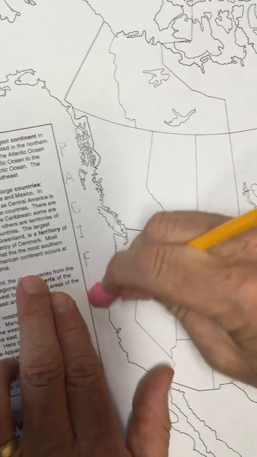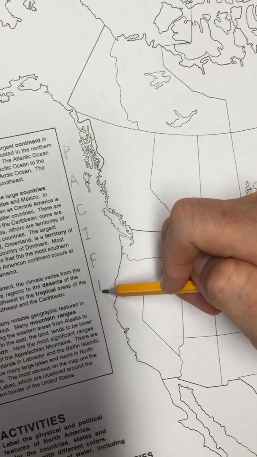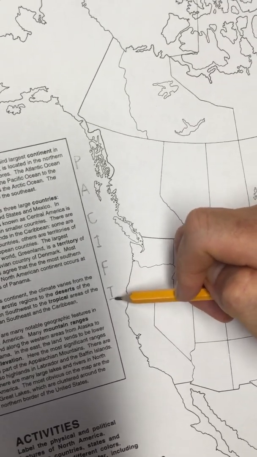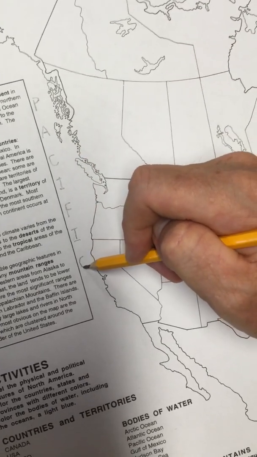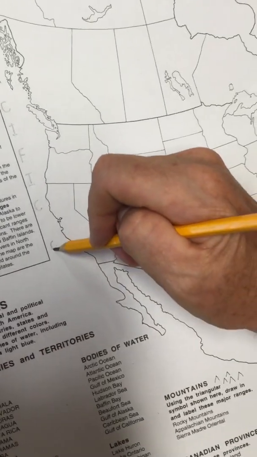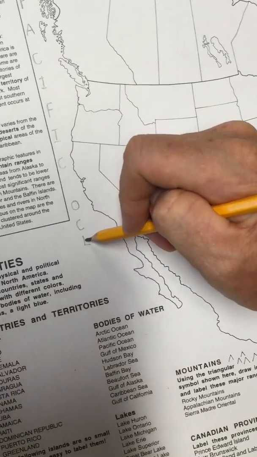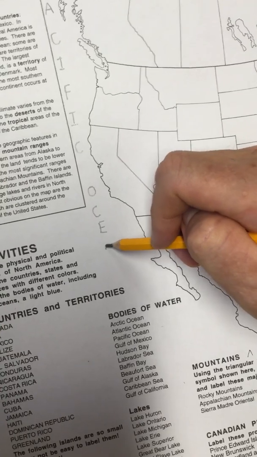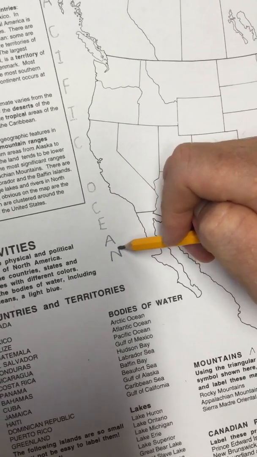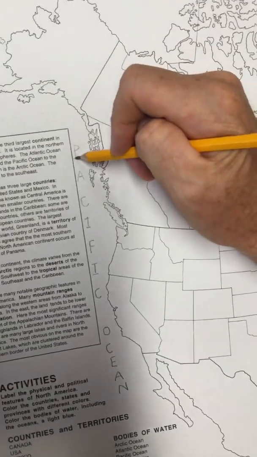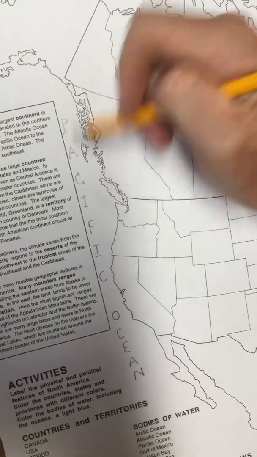Oh, that's where that eraser comes in handy. Make sure you have an eraser. You're going to make plenty of mistakes when you're labeling this map. You'll have to erase quite a bit, and then when you're happy with your lettering, you can always go over it with a pen later, but always start with a pencil. Okay, I'll finish those little decorative touches later.